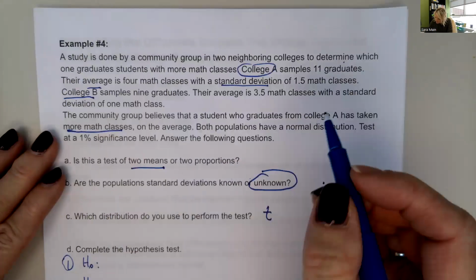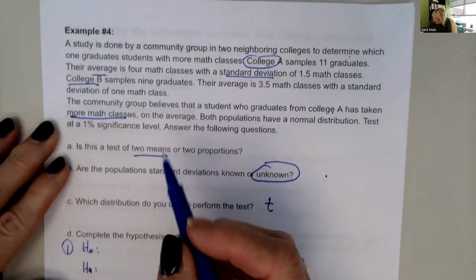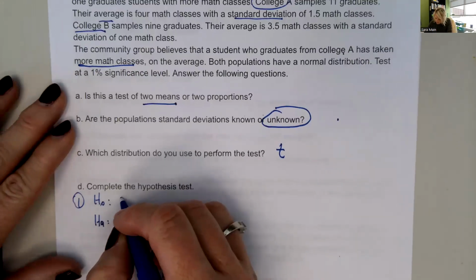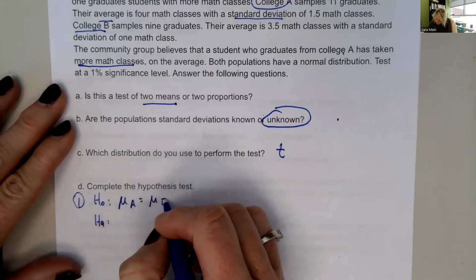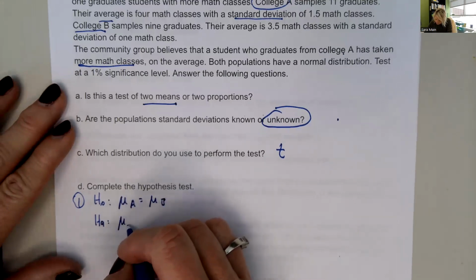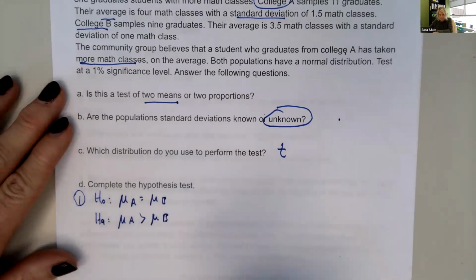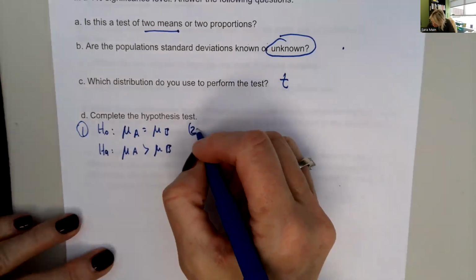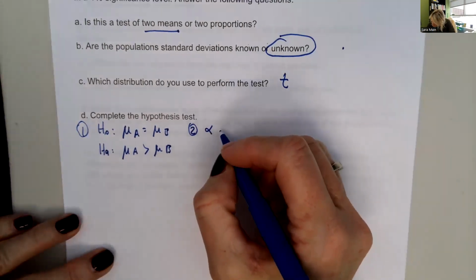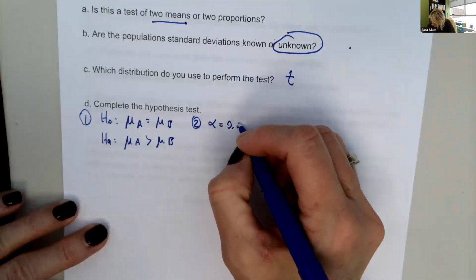So again, they're thinking College A is more than College B, so we're going to be doing a right-tailed again. So it's mean of A equals mean of B, and they're proposing that mean of A is greater than mean of B. Now, they won't always be this right-tailed. This happens to be the examples that I chose. Our alpha is different this time. It's at a 1%, so alpha is 0.01.